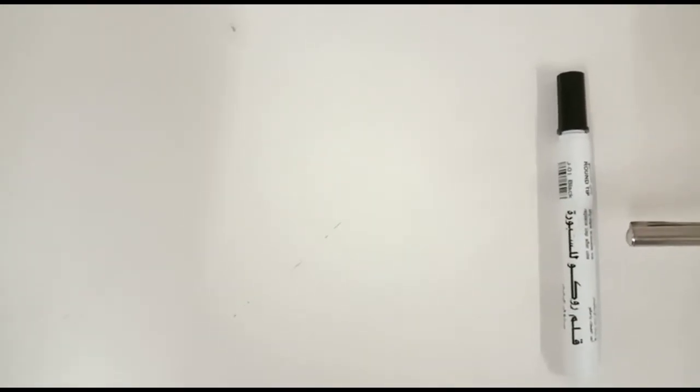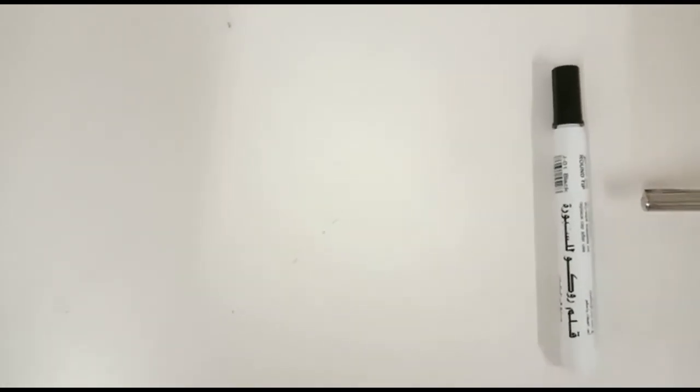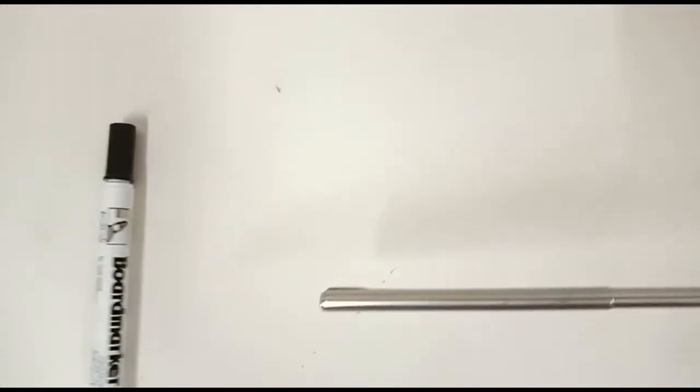Now let us see one more example. Here we have a marker. Now I am going to push the marker. I told you earlier that any object needs a force to move. So I am going to push it. Push is the force applied here. So what happens to the marker? I am pushing the marker slowly. So it starts moving. How is the movement? The movement is very slow.